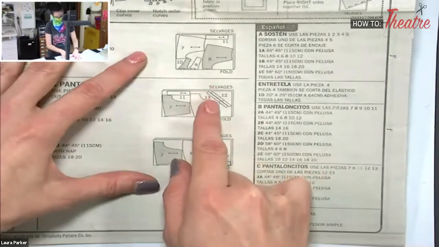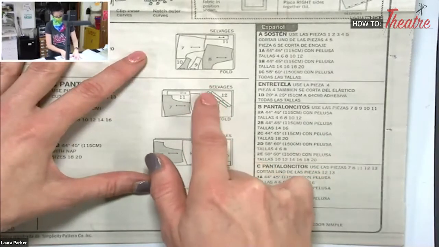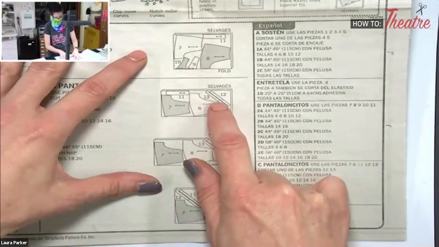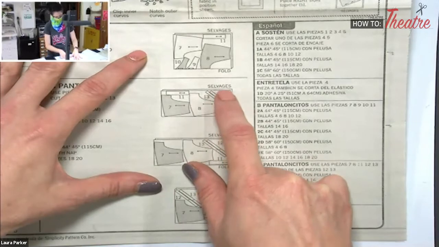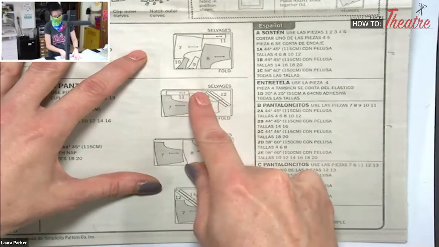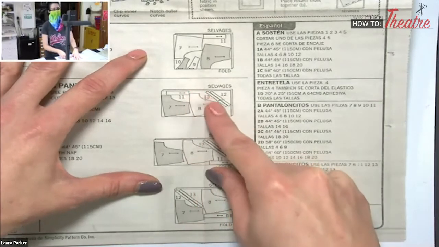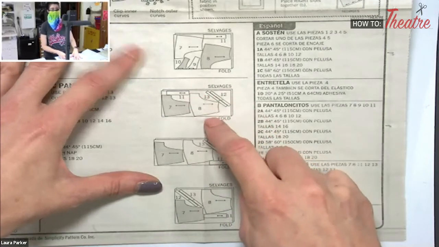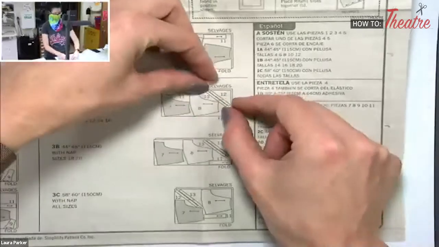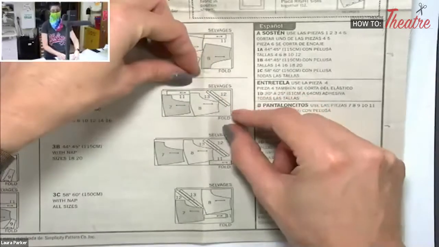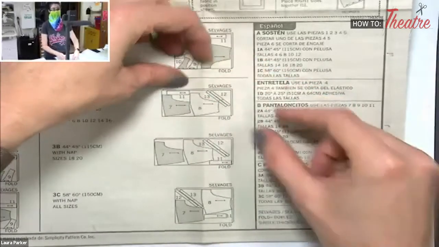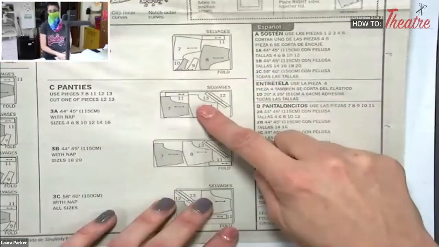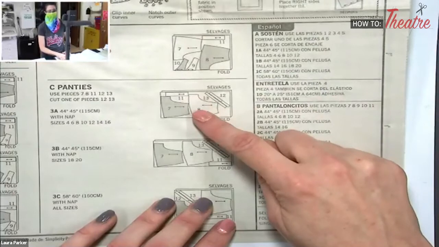And you can see here, these two little rectangular pieces, these little number 12s, have a teeny tiny grain line that goes parallel to the selvage, but that's placing the pattern piece on the diagonal on our fabric. That's what we want on these pattern pieces, because that's going to give these little rectangles stretch. They're cut on the bias, so it's going to give them stretch. And this particular pattern needs these rectangles to be stretchy for some reason.